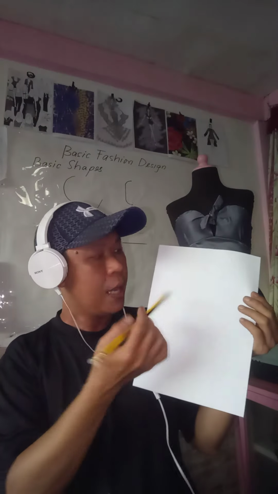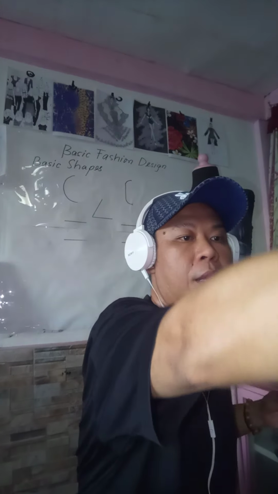All right, so it's up to you if you want to do it in one sheet of paper. Like for example, you will put a line with all circles. Yes, you should do that, because that makes it your own portfolio, just the same as I did. So I have in here my portfolio of the guidelines of fashion design.